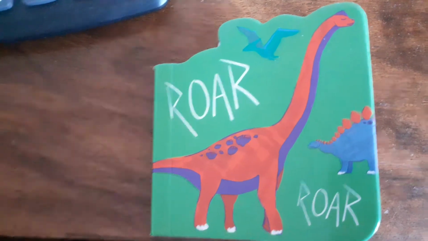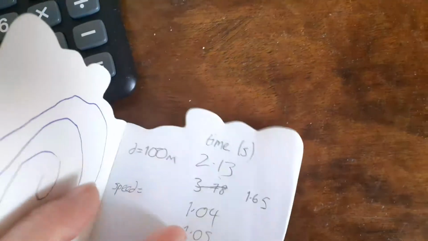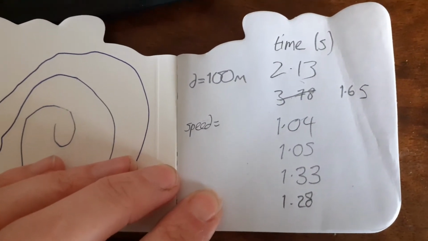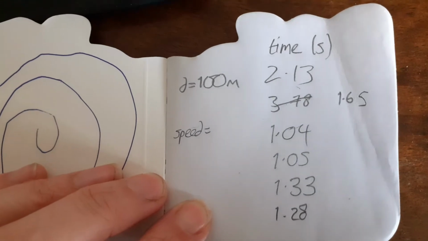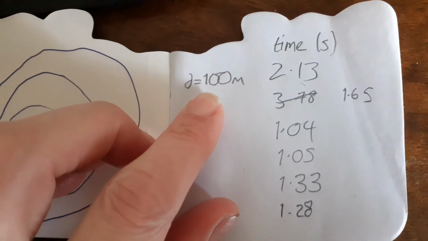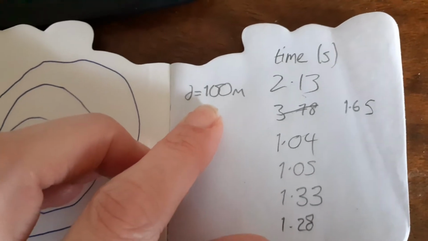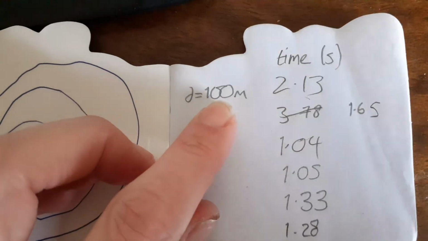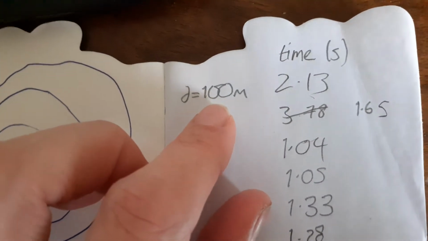Okay, so I've got my little dinosaur notebook here, and in it I've measured all the times. Hopefully you can see all my measurements here. My distance was 100 metres. But was it? I measured it on Google Maps. We stood in the right places, but was it exactly 100 metres? So that could be one cause for error already.